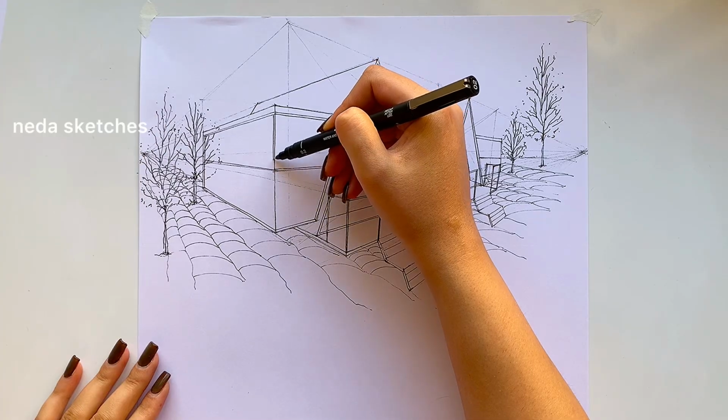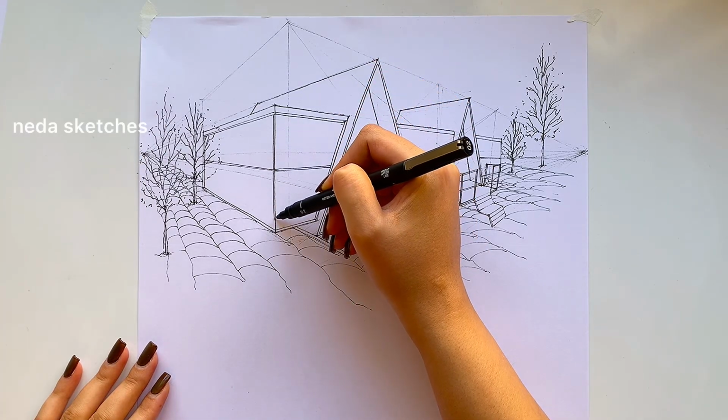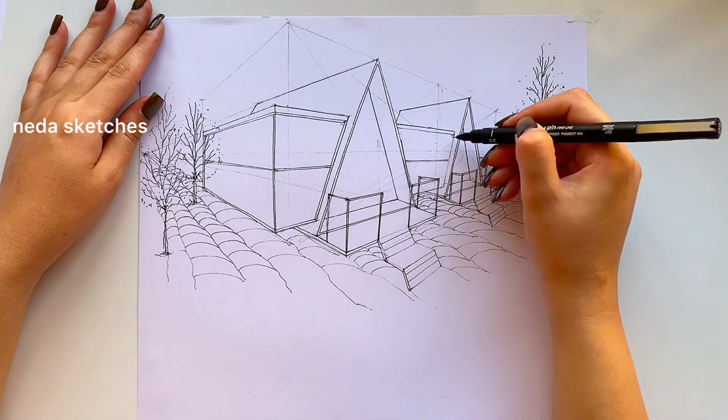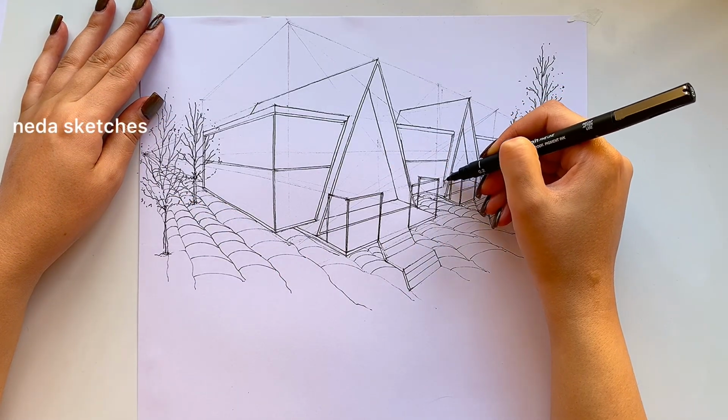I draw horizontal lines to show the floors and vertical lines as columns and some diagonal lines as branches for the structure of the building.